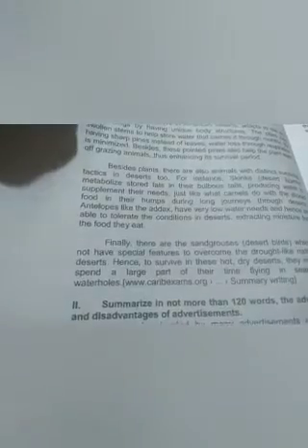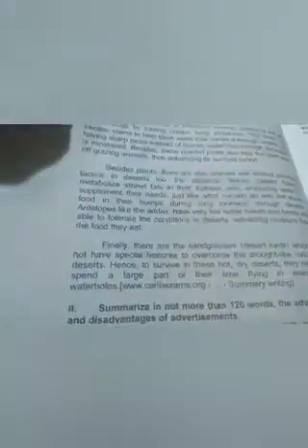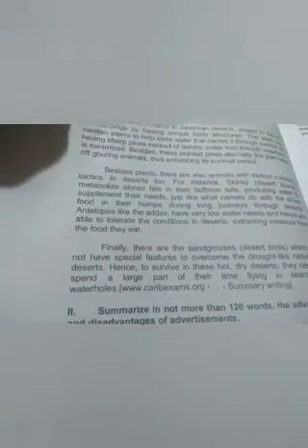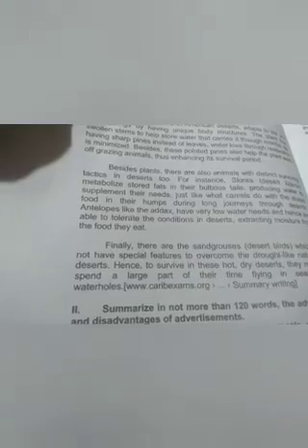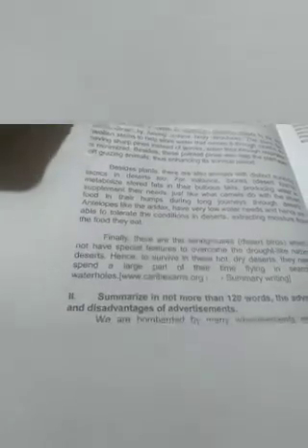Besides plants, there are also animals with distinct survival tactics in deserts too. For instance, desert lizards metabolize stored fats in their bulbous tails, producing water to supplement their needs, just like what camels do with the stored food in their humps during long journeys through the deserts.